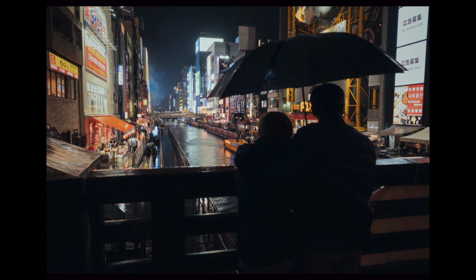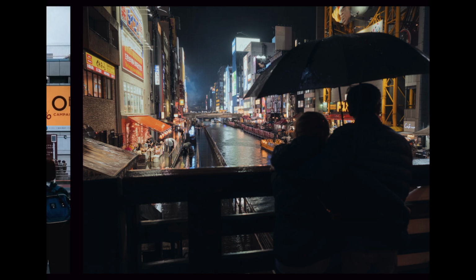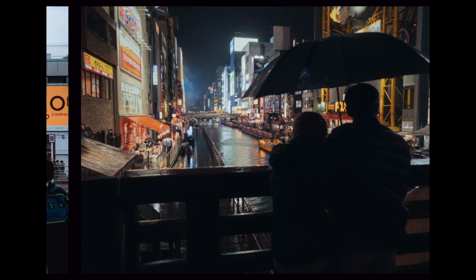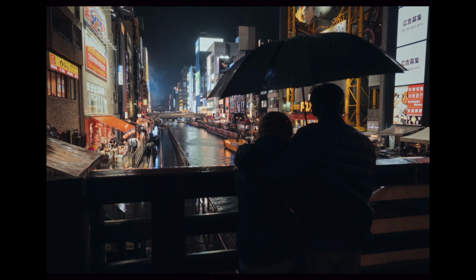Another reason why I like using foreground is that you're also able to add an additional story element to your photos. With this Shinjuku picture, I'm able to show the people just waiting for the light at this crosswalk. With that Osaka picture, you're able to get that human element in the photo: this couple right here in the foreground, looking at the mass crowd within this spot in Osaka.